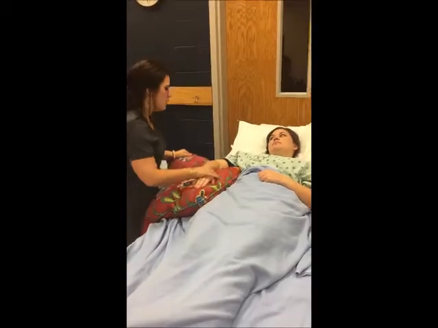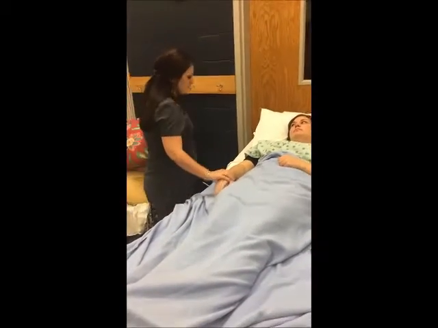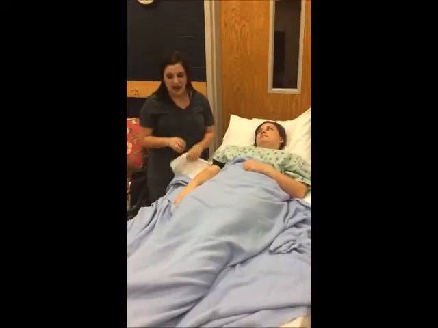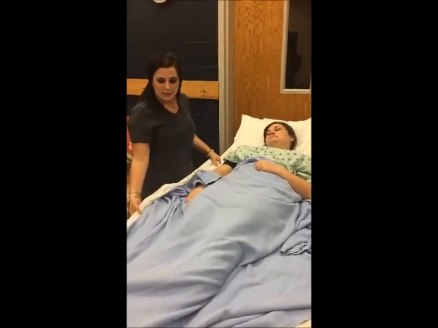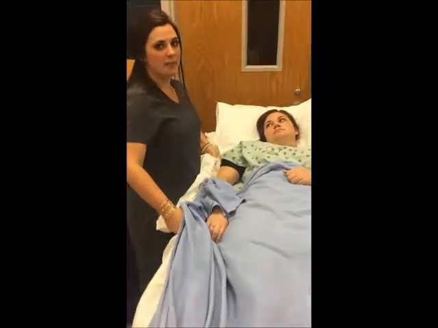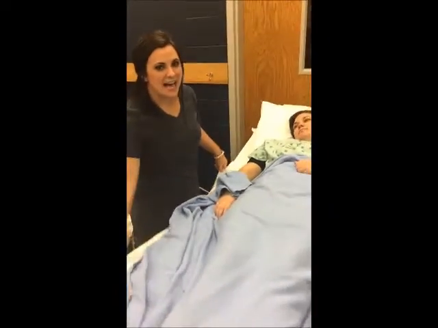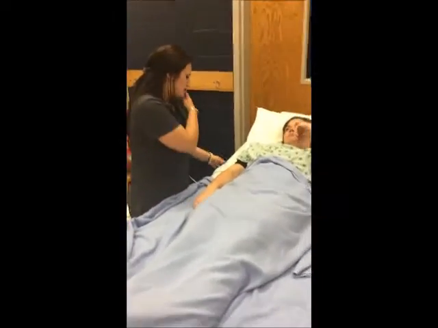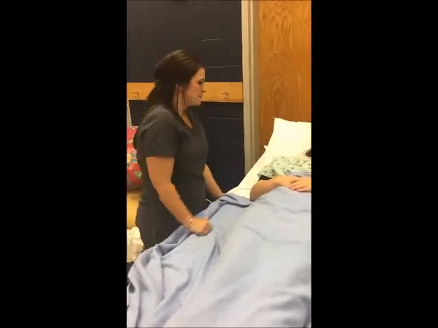Scoot her up in the bed also. By using the draw sheet, I would have a counterpart with me and we would roll the sheets up, pull tight, get a good grasp, and pull her up in bed. Most times in the ICU, it's going to be co-treated, so that's something to remember in the future.